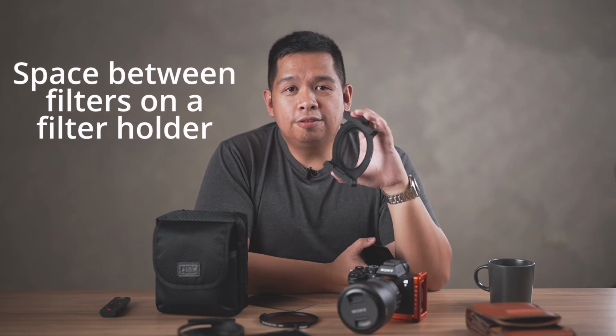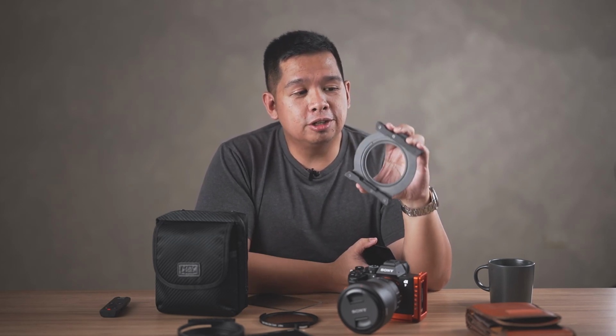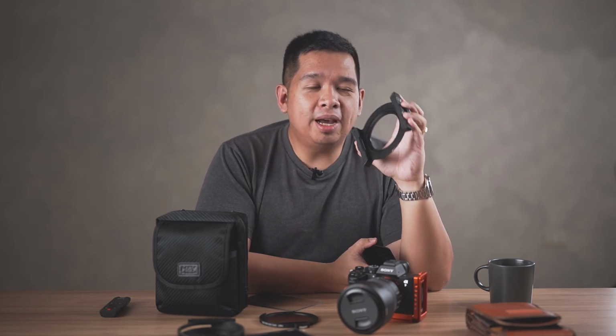Now, the next mistake that you want to avoid is simply skipping a slot on your filter holder. Of course, if you're using circular filters and you're stacking them, then automatically you're not really skipping a slot. However, if you're using a filter holder, then that means you have more slots to choose from, and you might think that you can just leave a slot for more space. However, that could be detrimental to the image quality.